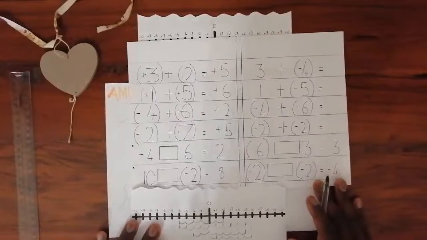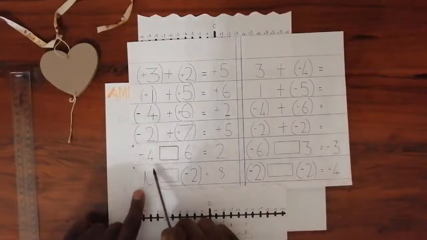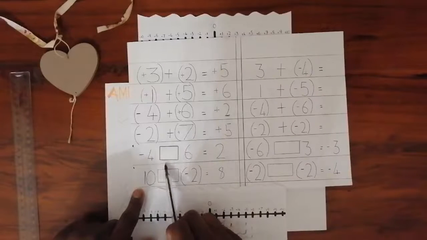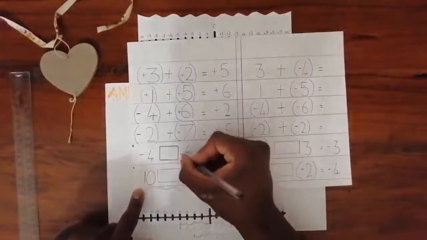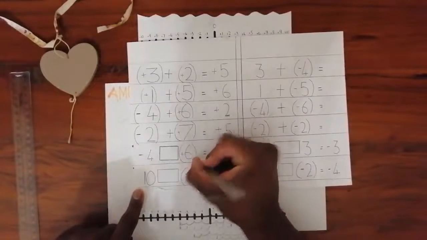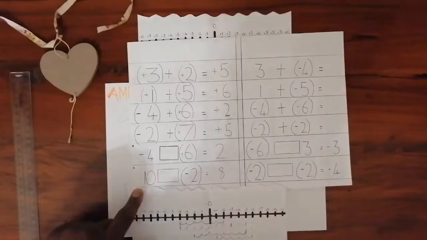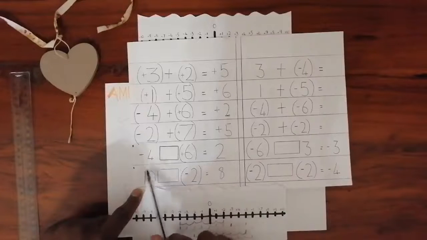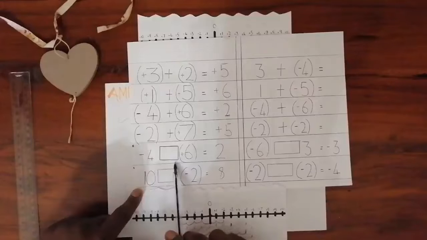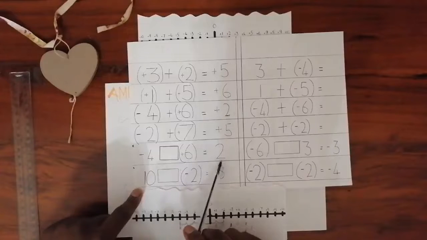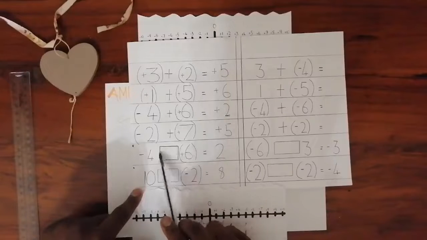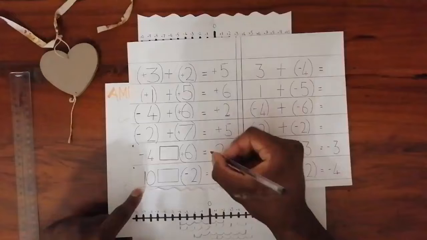Now, I have a trick question for you. Observe this sum carefully. It says minus 4, the operation is hidden, then we have plus 6, and we have equals 2. Look at it carefully again. How do we get the answer 2? Minus 4 dash plus 6 equals 2. Try to find the operation that they used to get plus 2.